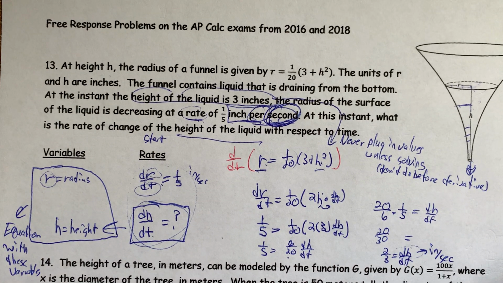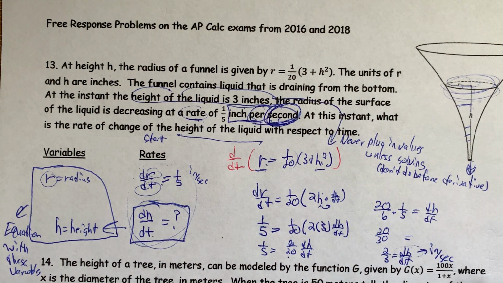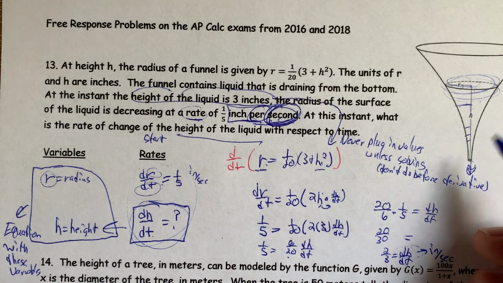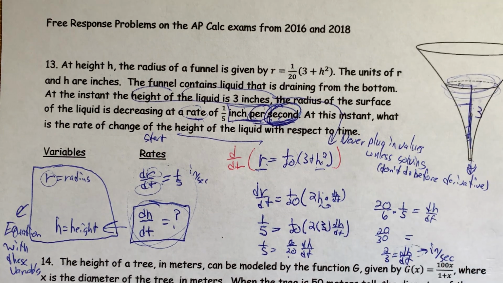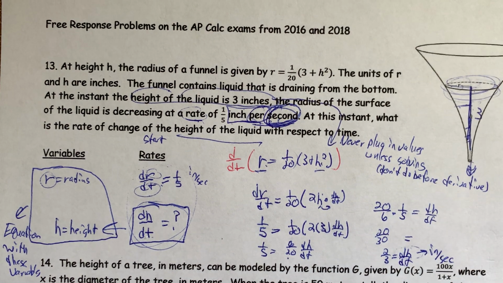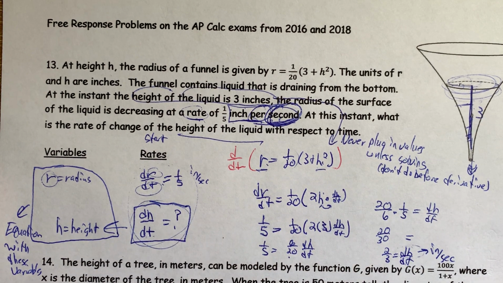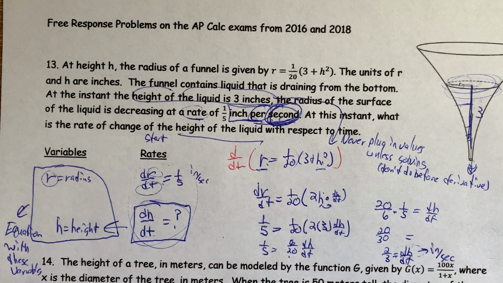Well, we had this specific part of the water, and at the instant when the height was 3 inches, so when this was 3 inches high, we found that the height was, something is wrong here. Oh my God, guys, I made a mistake. Who can tell me what my mistake was? It has to do with the value of dr dt. dr dt is not 1/5, and so my dH/dt is not 2/3.